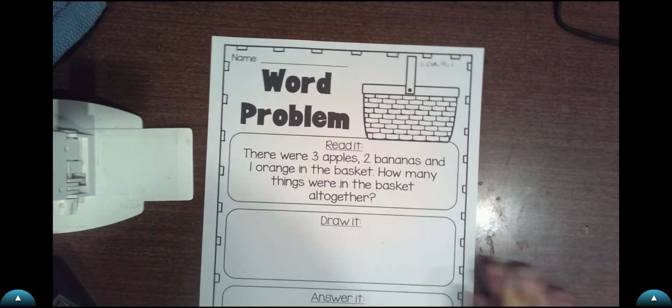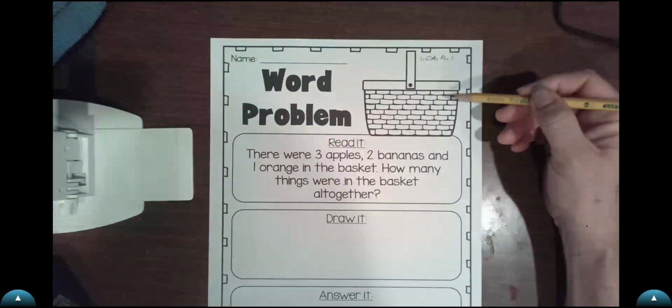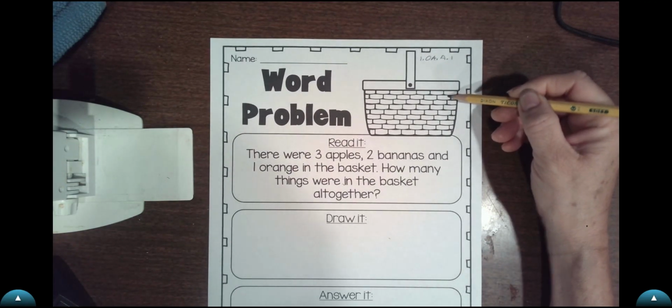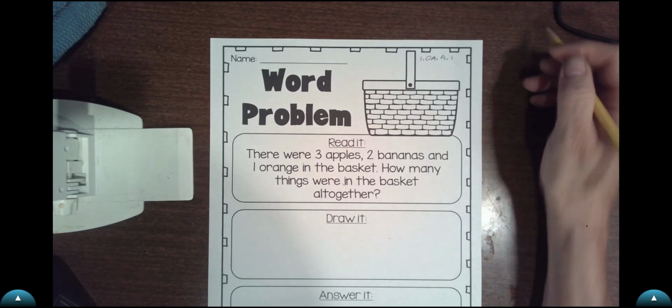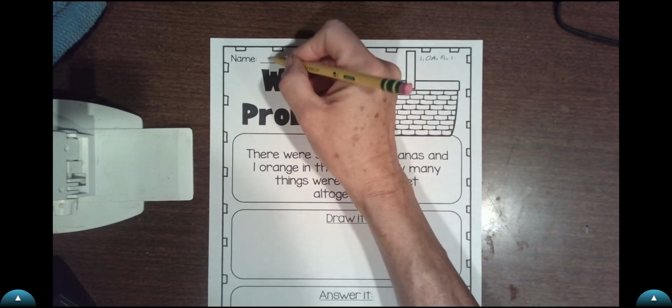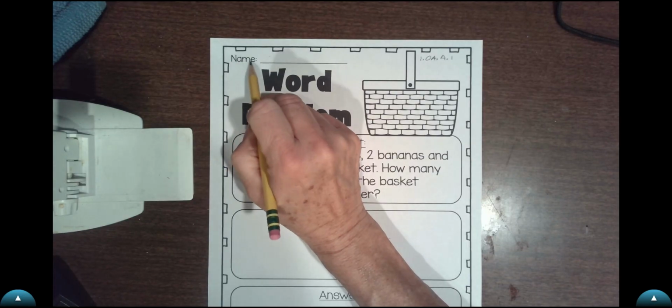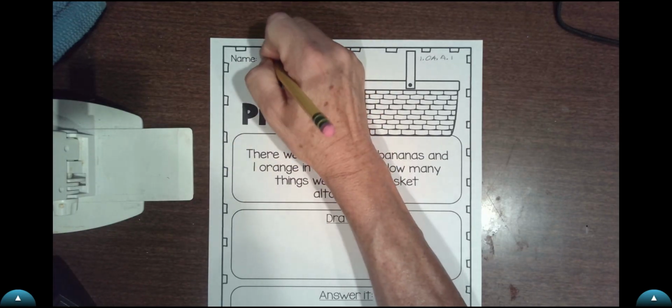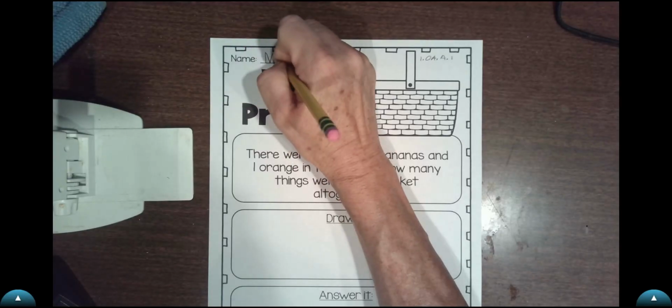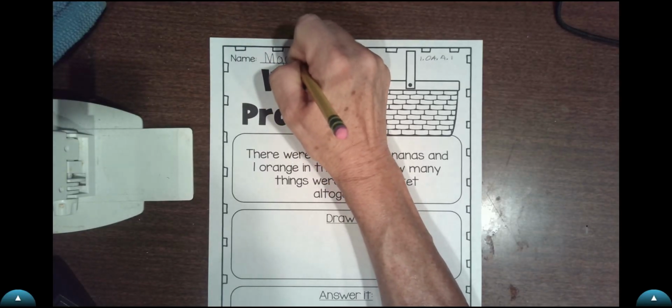So today we're going to be working on this word problem. It's got a little basket here. It says word problem. So when you find this page, let's put our name right here. That spells name. So I'm going to write my name, Macaulay, but you write your name.